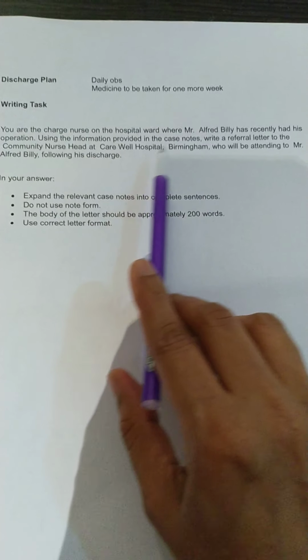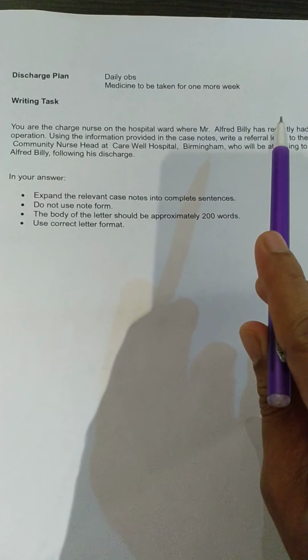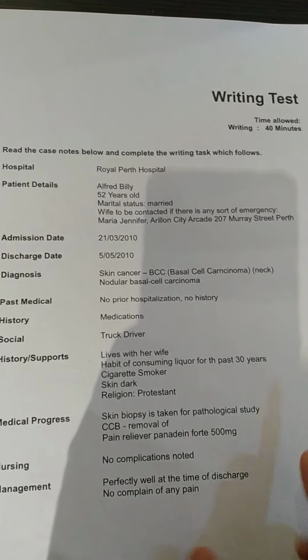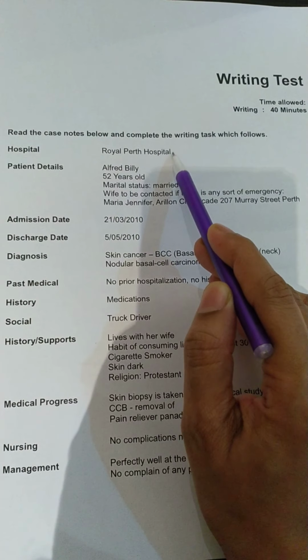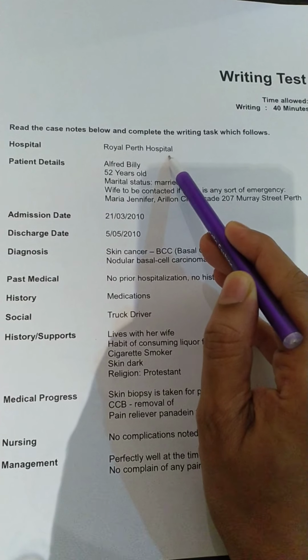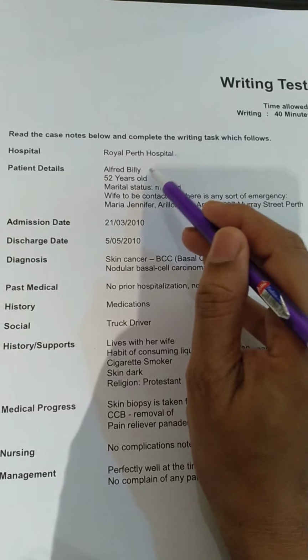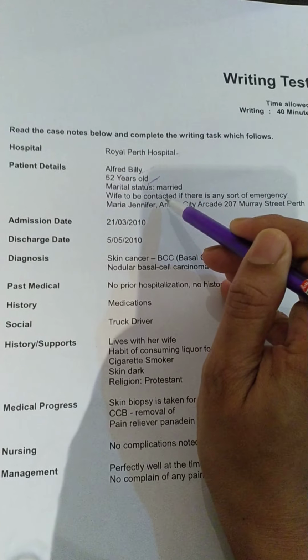Then why we are referring this one, why we are writing this letter, so we have to see and mention clearly. So let's see what all information we have to include in this letter. What do you think? Do you want to write the name of the hospital? Yeah, you can include it with your position at the last. Then the patient name, of course, we need, and age we need.